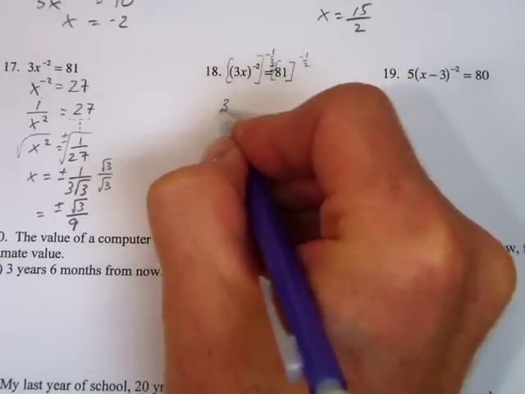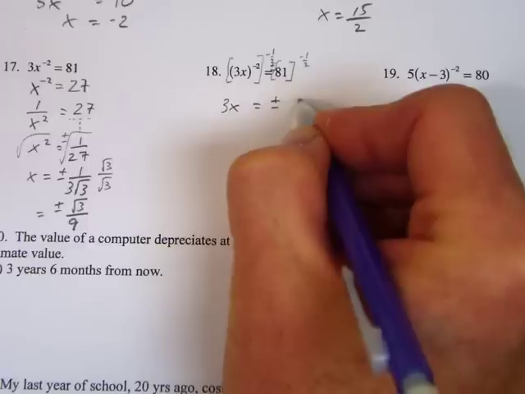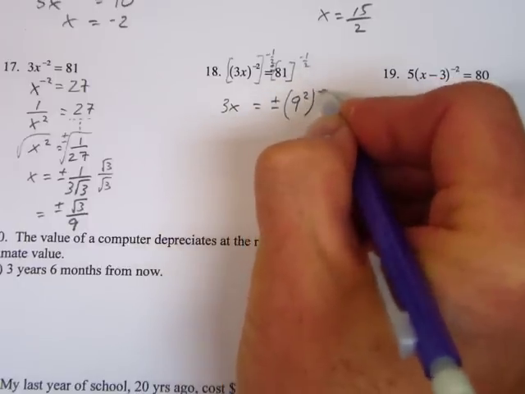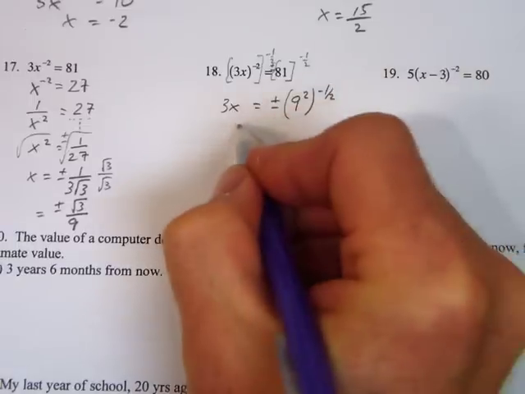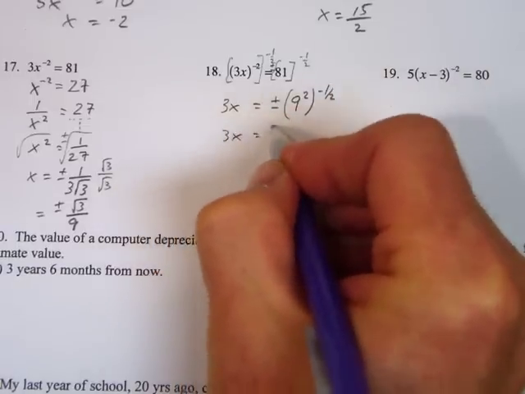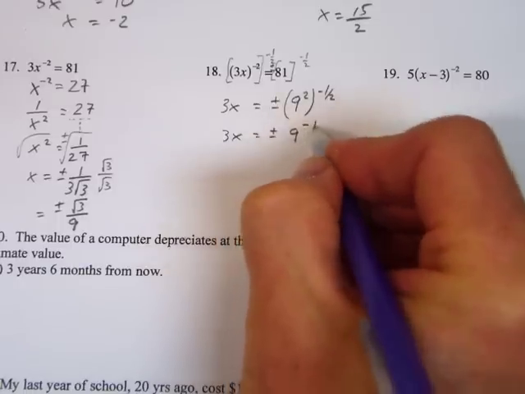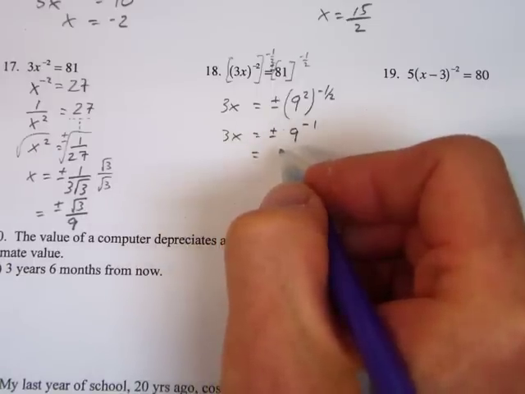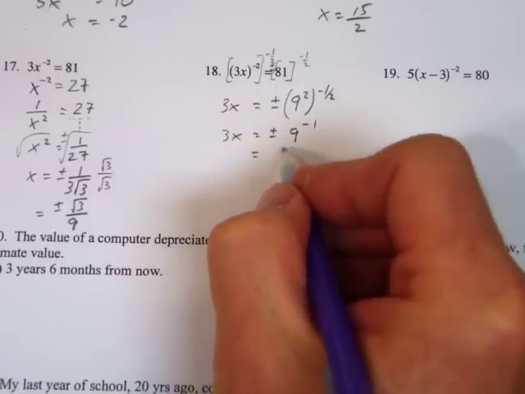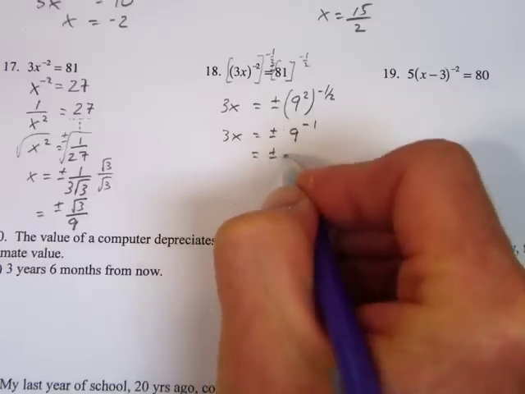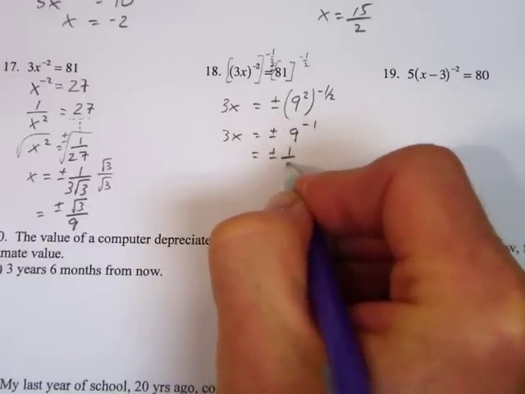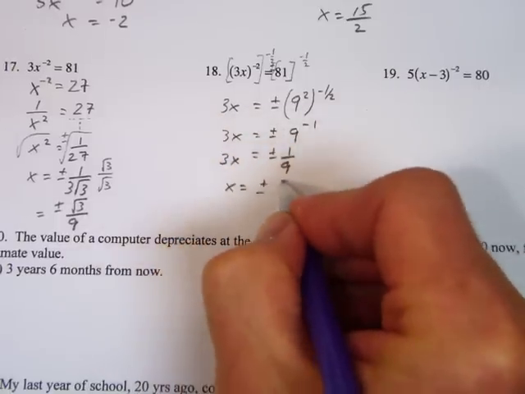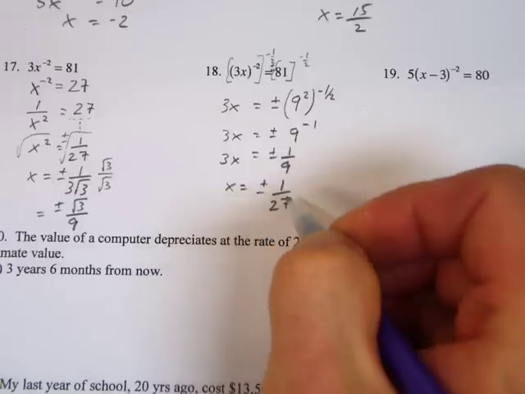The benefit of this, we get 3x equals plus or minus, and I'll start simplifying this, 9 to the negative 1/2 power. So we'll get 3x equals plus or minus 9 to the negative 1, and that's the same thing as 1 over 9. So x is going to equal, divide both sides by 3, plus or minus 1 over 27.